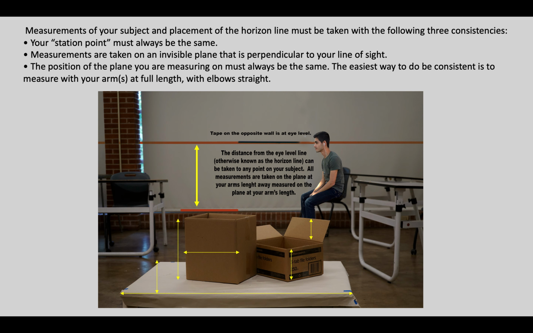And so that is the counterpart in the real world to my horizon line in my drawing, which we'll get to in a minute. I can hold my arm out straight, hold the pencil in my hand vertical, and measure the distance from that red line down to the corner of the box. Or I can turn my pencil sideways and measure the width of the box, or the width of a flap on the box, or the width of the table. All measurements can be taken from the real world.